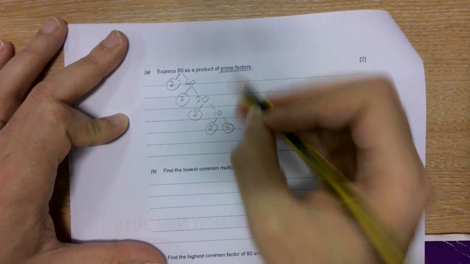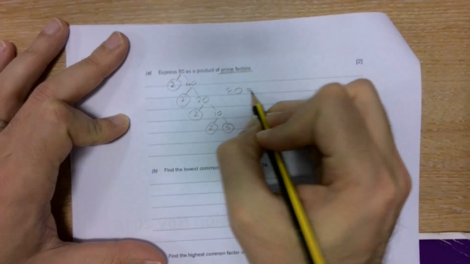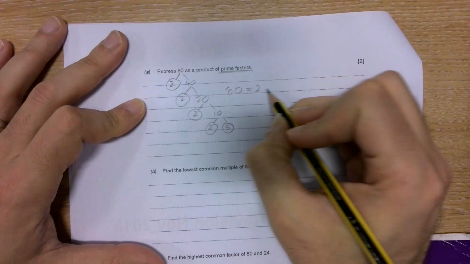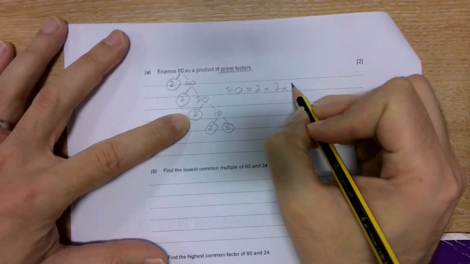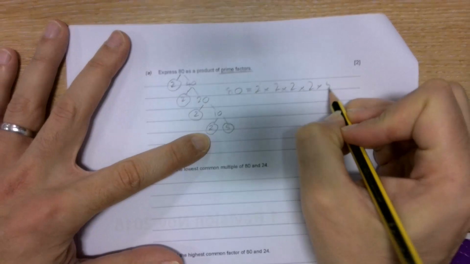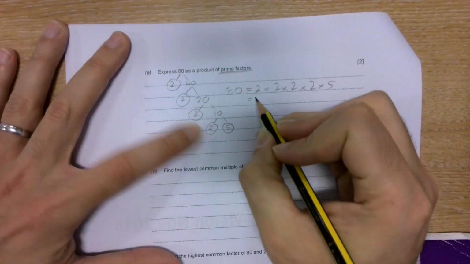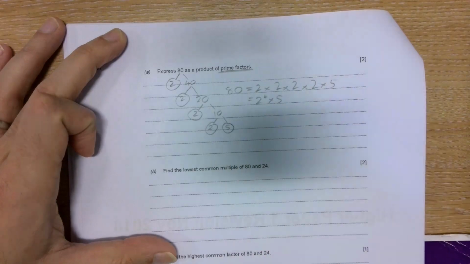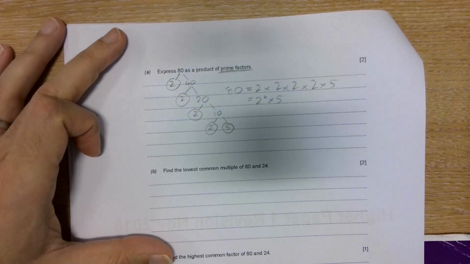My answer is that 80 can be written or expressed as the numbers in circles times together: 2 times 2 times 2 times 2 times 5. Okay, which if you wanted to write it as 2 to the power 4 times 5, you can do. Okay, so that's your mark for question 1A.